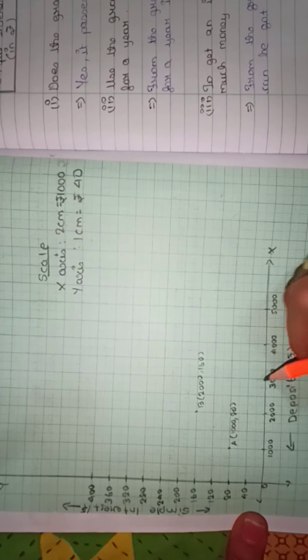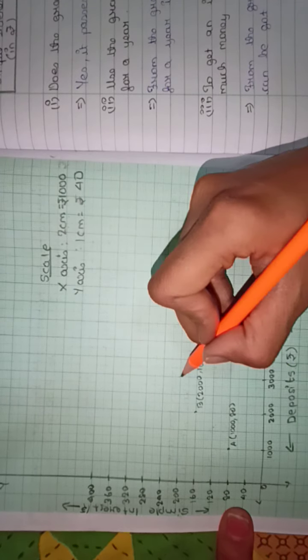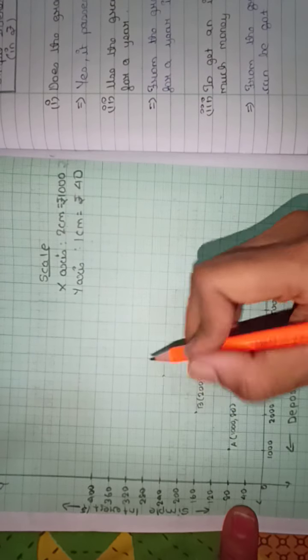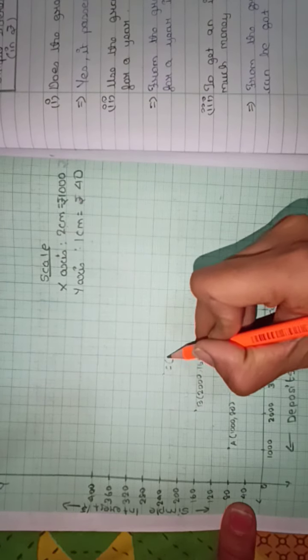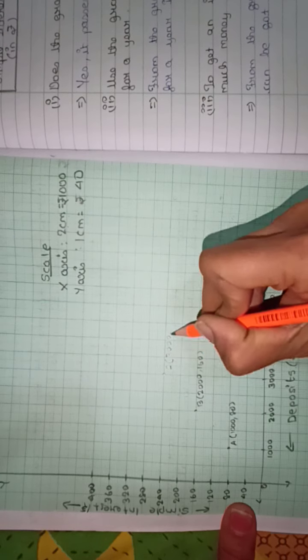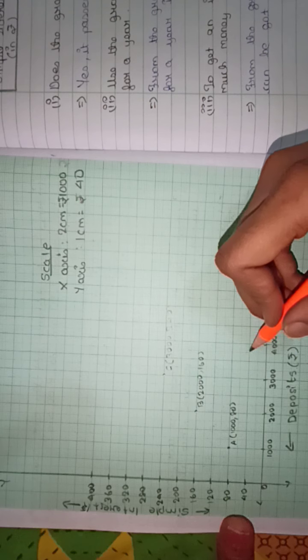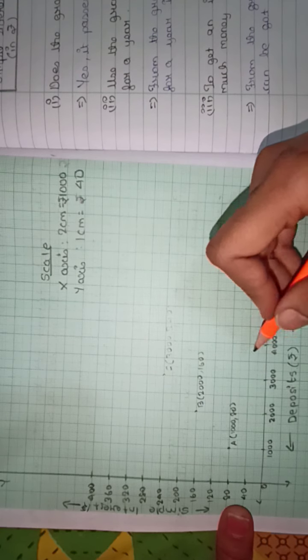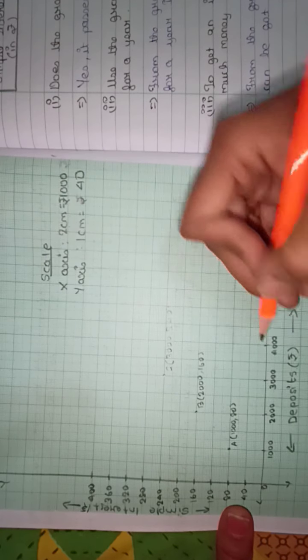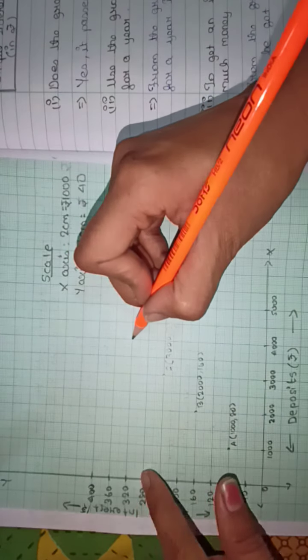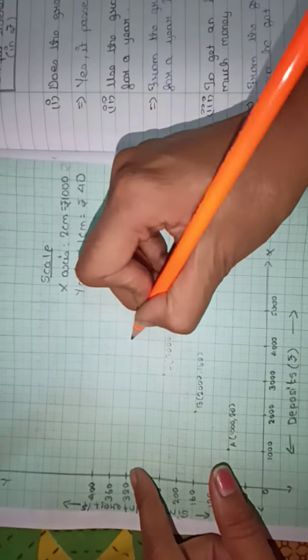Third is (3000, 240). 3000 on the x-axis and 240. Here it is 240. So point C will be (3000, 240). Then fourth point, (4000, 320). 4000 on the x-axis and 320. 320 will go up here. 320 on the y-axis.